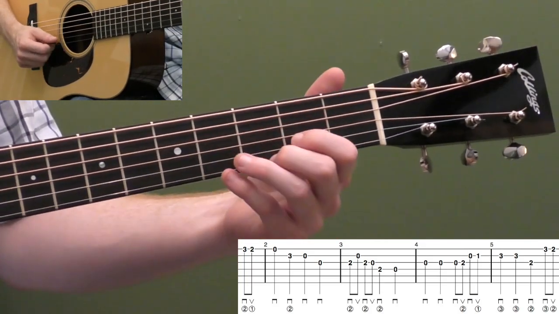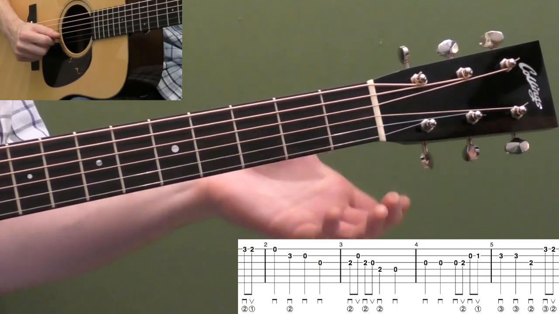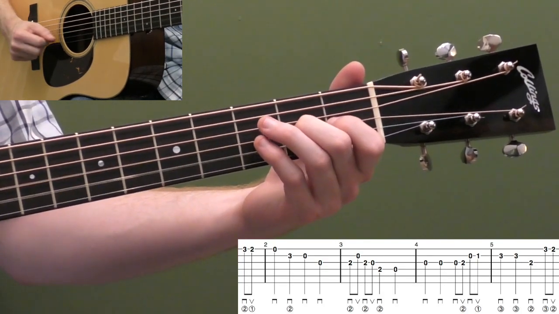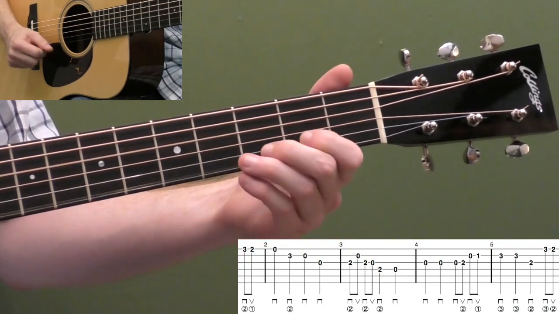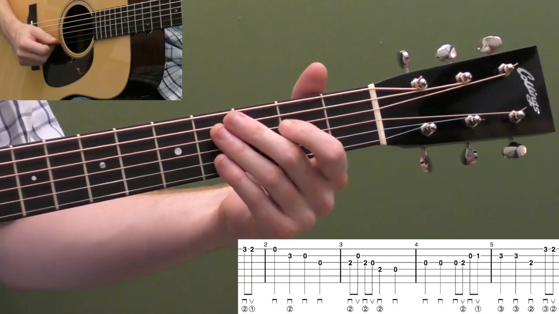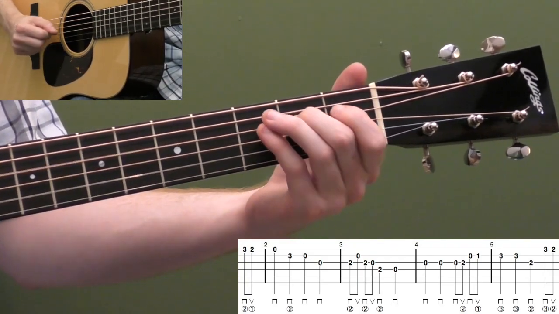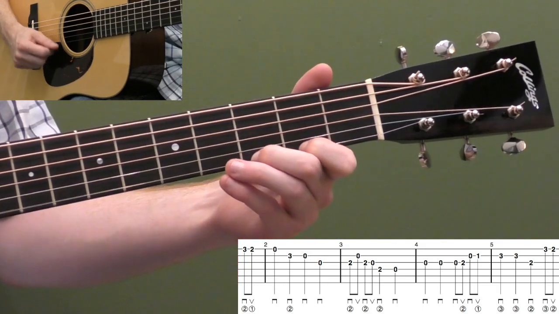Open strings to help you travel around. So right here, that helps you slide back down and get into position. So your open strings are your friends. So just practice that as many times as you need to.